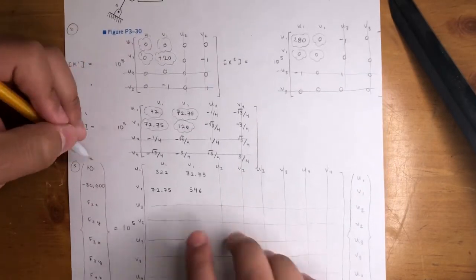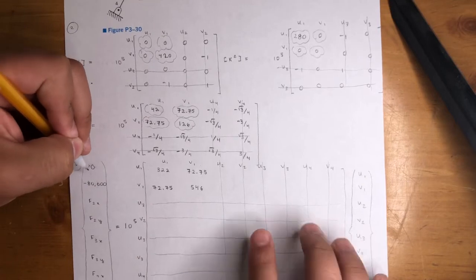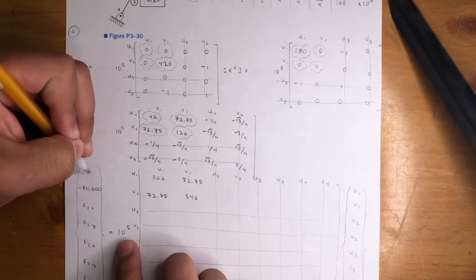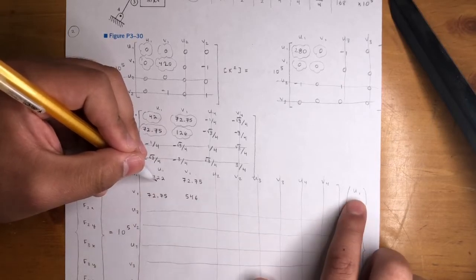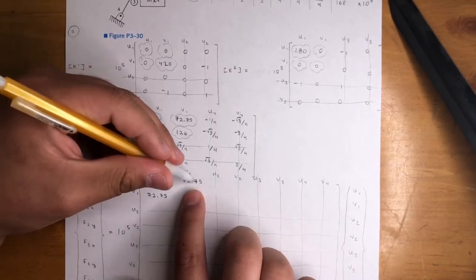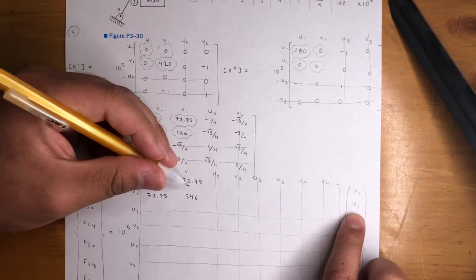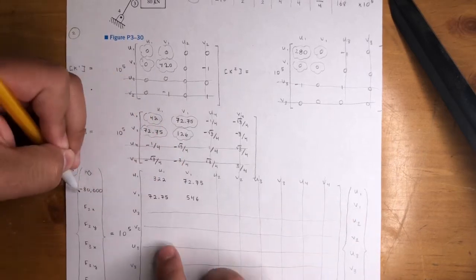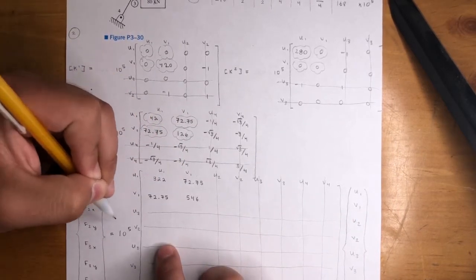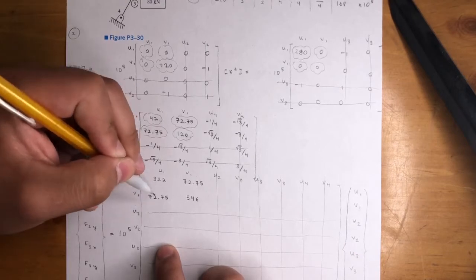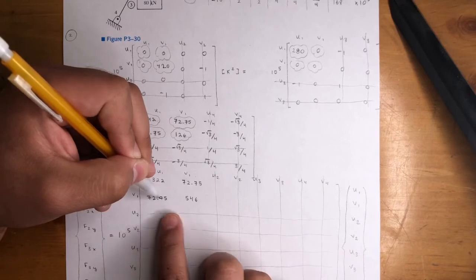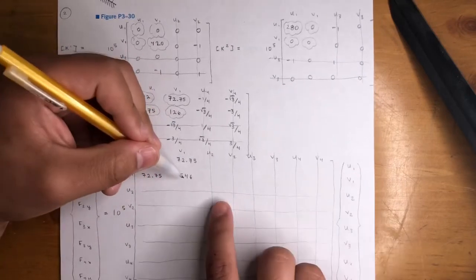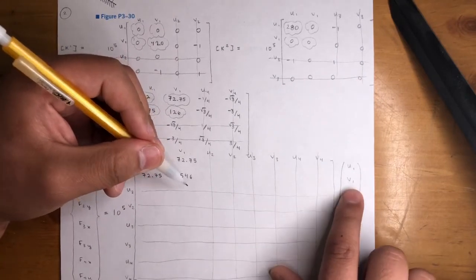Okay. So cool, that means we could go ahead and start assembling the equations. I'm going to say it out loud and then we'll write them. So 0 is equal to 10 to the 5th, open parentheses, 322 U1 plus 72.75 V1. That's the first equation. Now the second one is negative 80,000 is equal to 10 to the 5th, open parentheses, don't forget that 10 to the 5th, 72.75 U1 plus 546 V1, okay?